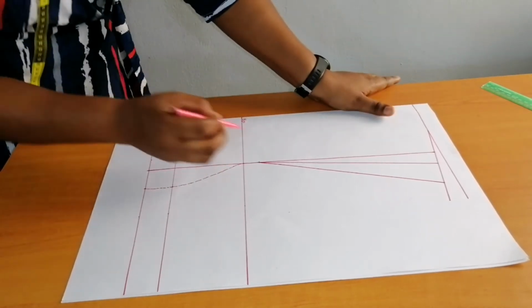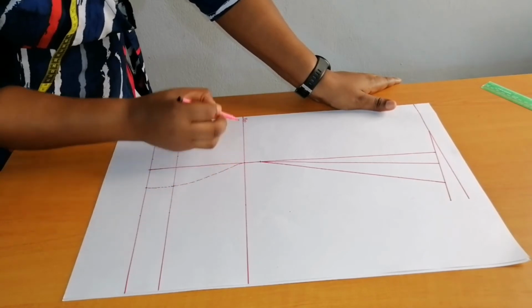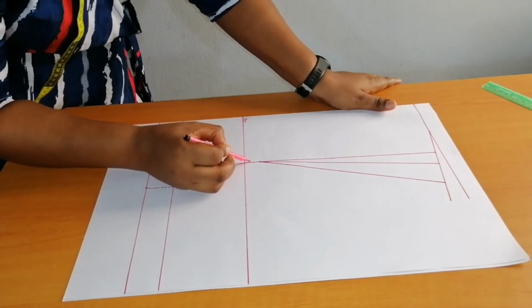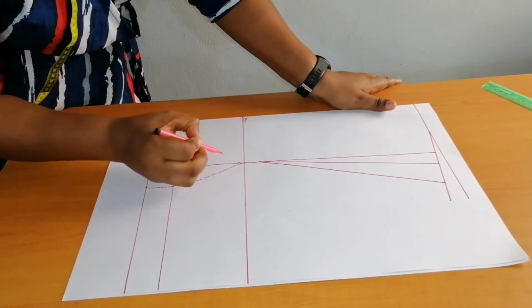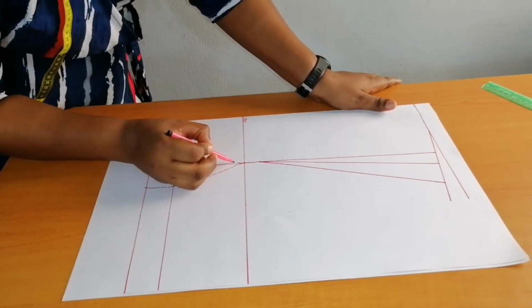I'll do the same thing on this side as well. From this bust point, I'll connect it to the 1 inch.